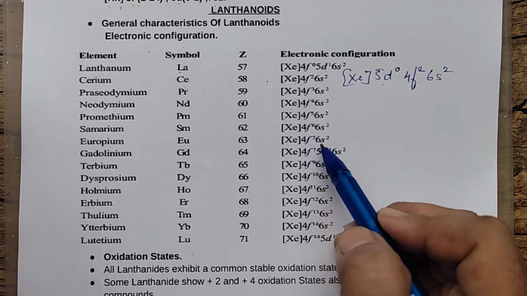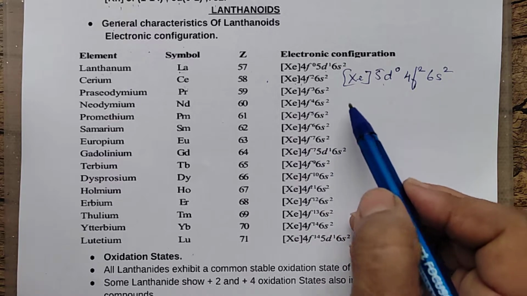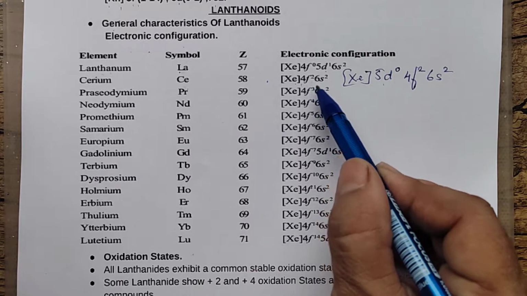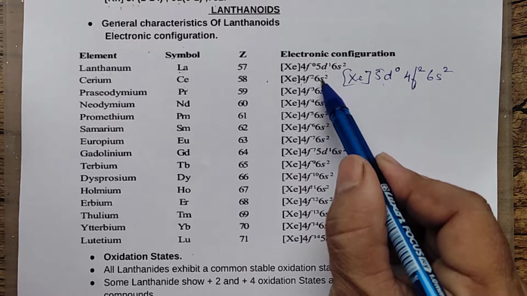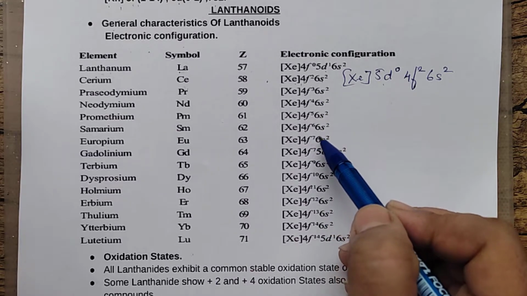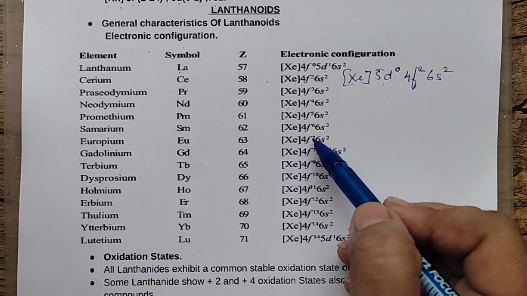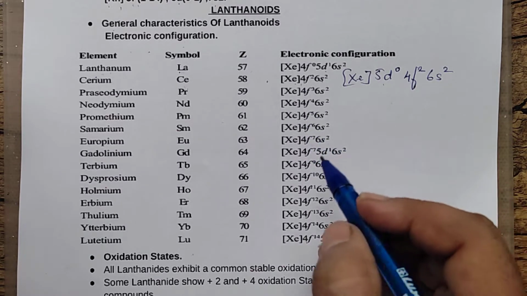That means for the first 6 elements, there is no 5D. And it begins with 4F2, 3, 4, 5, 6, 7. Right? So 1, 2, 3, 4, 5, 6. 6 elements do not have D. That they do not have D means 5D is 0.